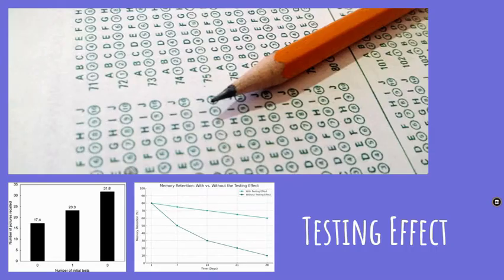And the final effortful strategy is called the testing effect. And the testing effect is exactly what it sounds like: taking a test. When you learn new information, rather than going back and trying to relearn it over and over again, self-test, self-check, take a multiple choice test, get that blank study guide and see what you can fill out.